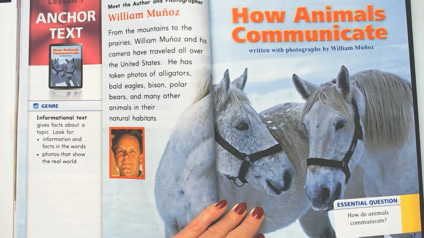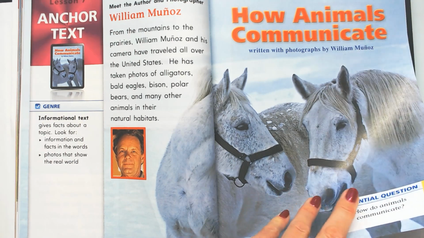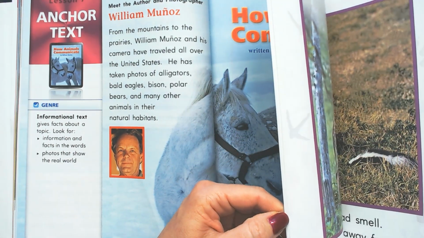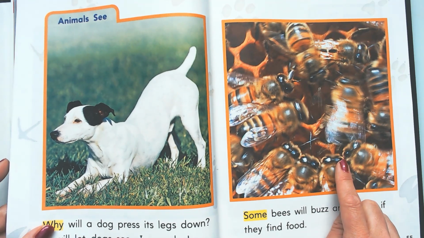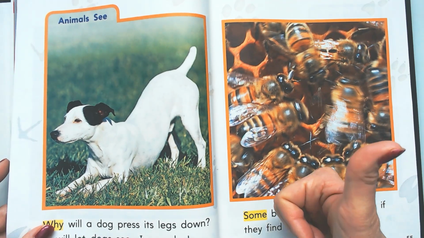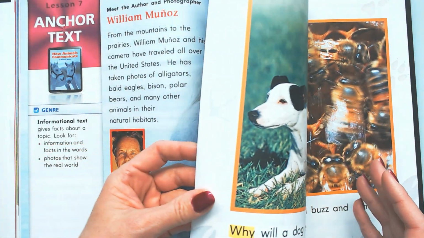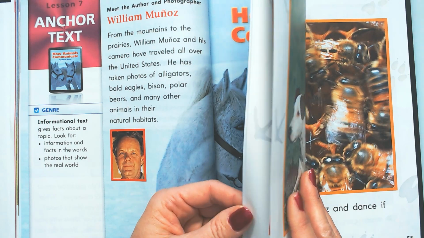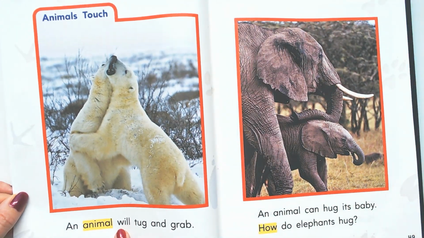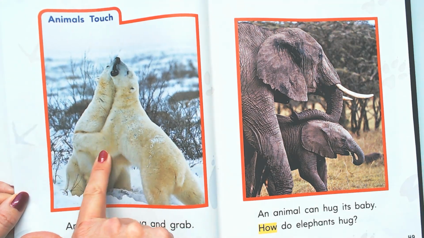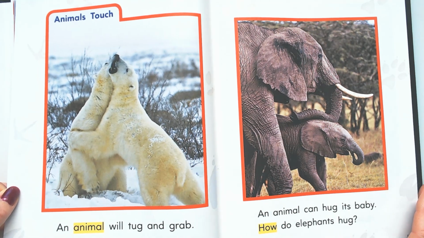Okay, so what's a bee? Is a bee a mammal? Is a bee a pet? Or is a bee an insect? If you said an insect, you are right. So which animals in the story hug, or actually tug, and grab? Did you say polar bears? Yep, those were the ones that tugged and grabbed.